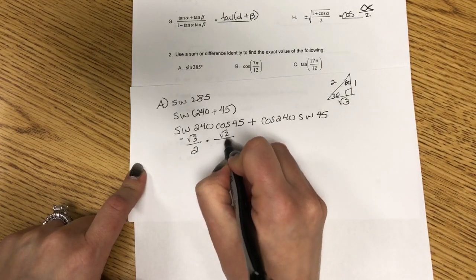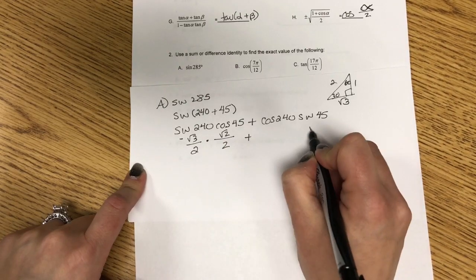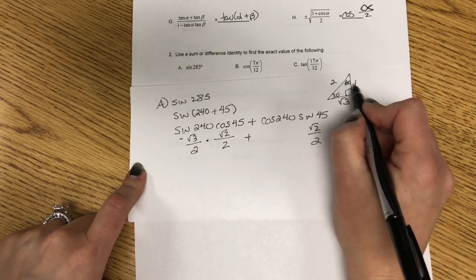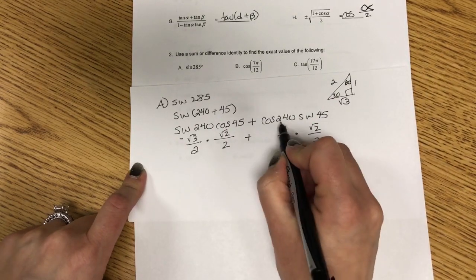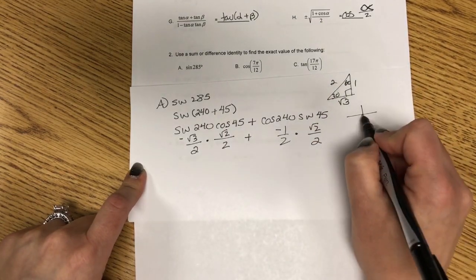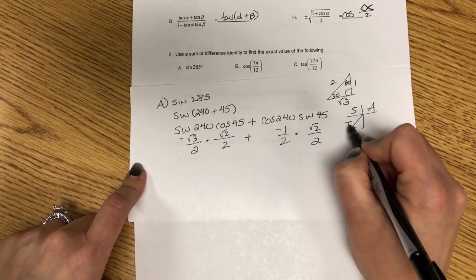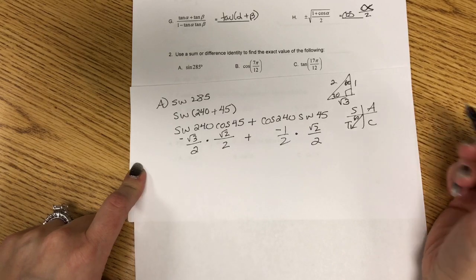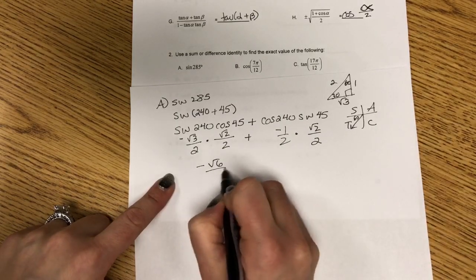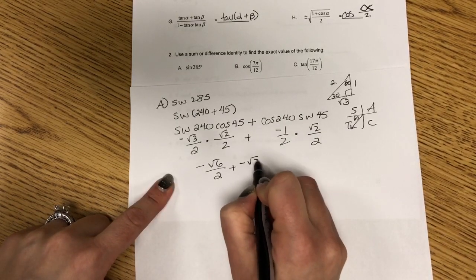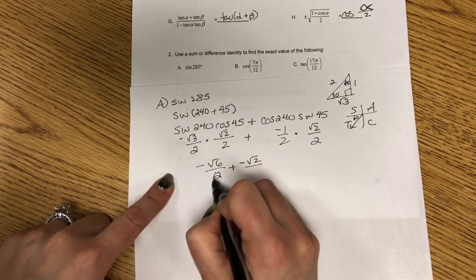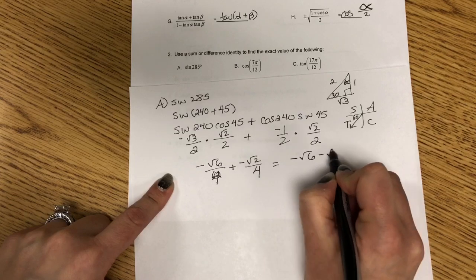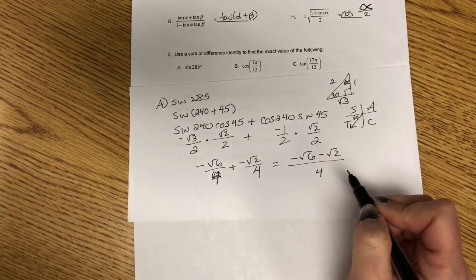Cosine of 45 is root 2 over 2. Sine of 45 is the same. Now cosine of 60, the reference angle of 60 is 1/2. But in the third quadrant it's negative because 240 puts you here. All students take calculus. It's 60 degrees past 180. So we get negative root 6 over 2 plus negative root 2 over, oh, no, 2 times 2 is 4 in the denominator. Sorry about that. So that's negative root 6 minus root 2 all over 4.